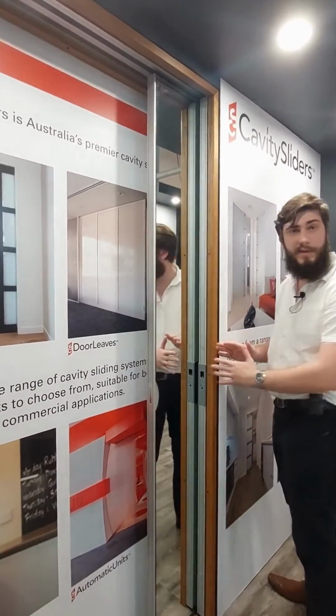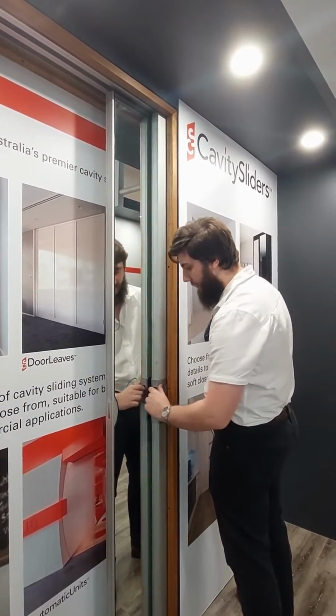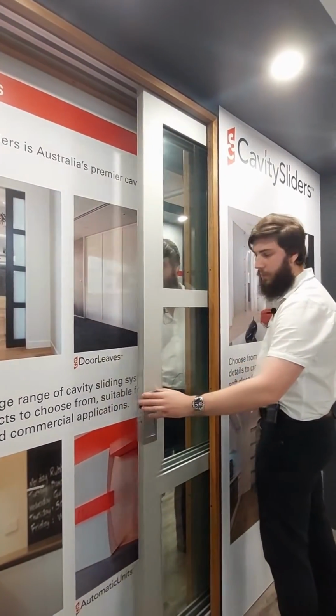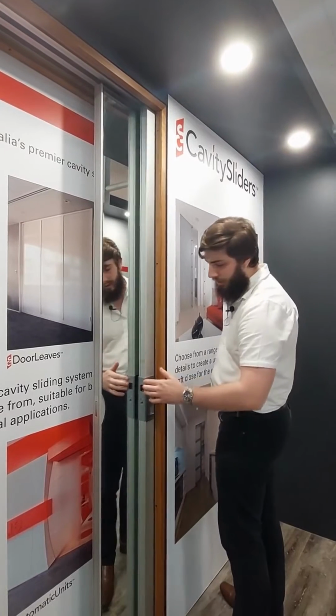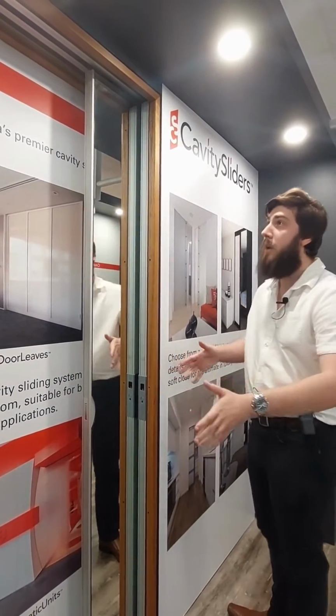It does so to save space. If you were using a hinge door in this application, you would lose a certain amount of usable space, and you can claim this back by using a cavity slider instead. Comes out from the wall like so, returns into the cavity like so, and when open, you've got this nice clear walkway with no obstruction.